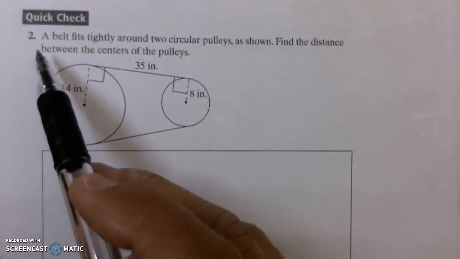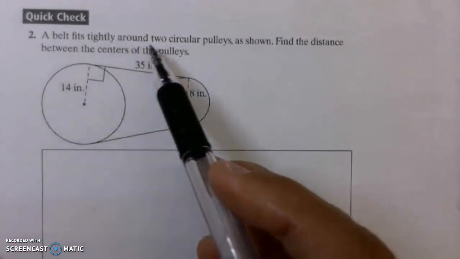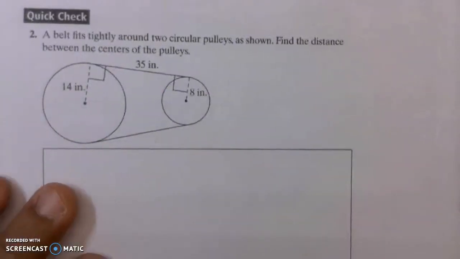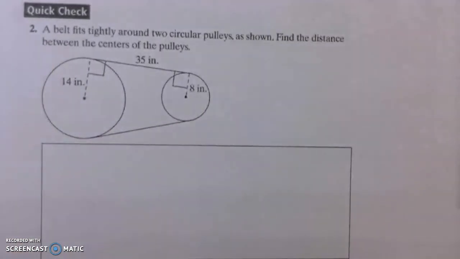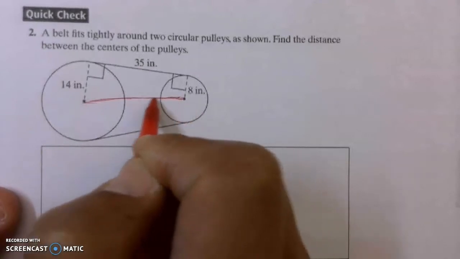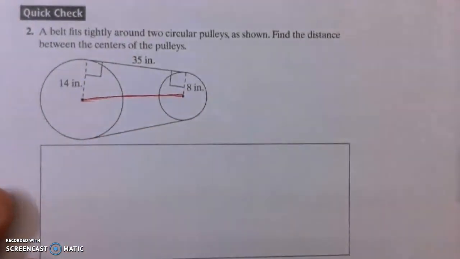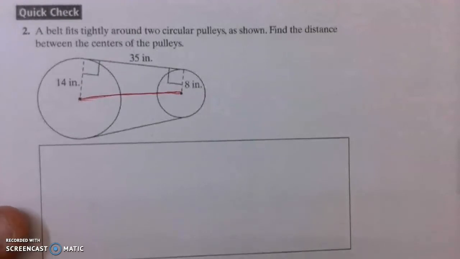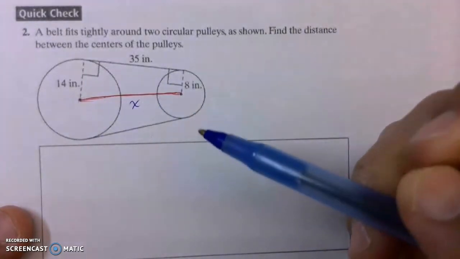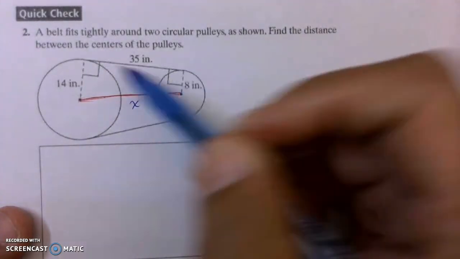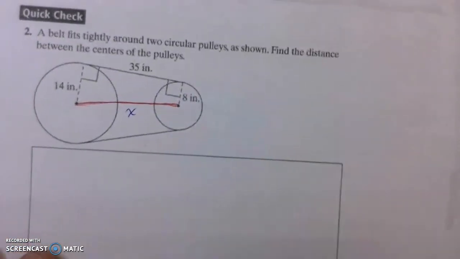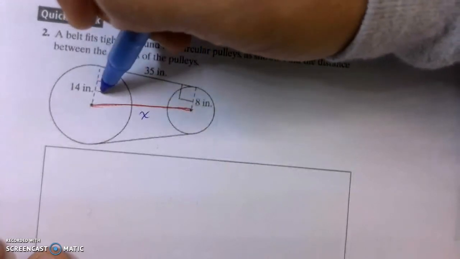This one's pretty tough. A belt fits tightly around 2 circular pulleys as shown. Find the distance between the centers of the pulleys. So here are the 2 circular pulleys. So we're going to connect this line here, and we're going to figure out what this line here is. Well, what we've got to do, and I'll just call that x for now. We have a trapezoid here. We have 90 degrees, 90 degrees. What you need to do is draw a line that separates this into a rectangle and a right triangle. And that's going to be this blue line right here.